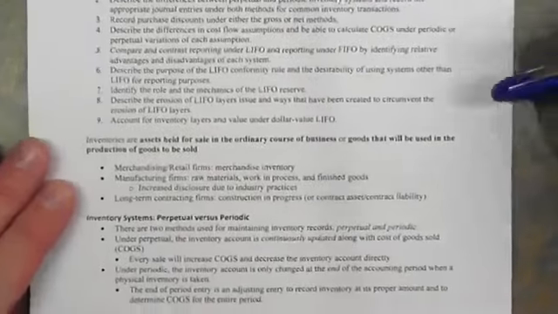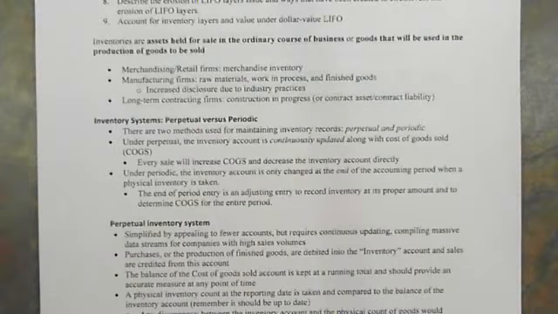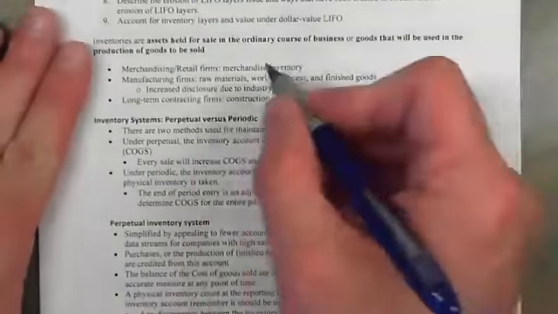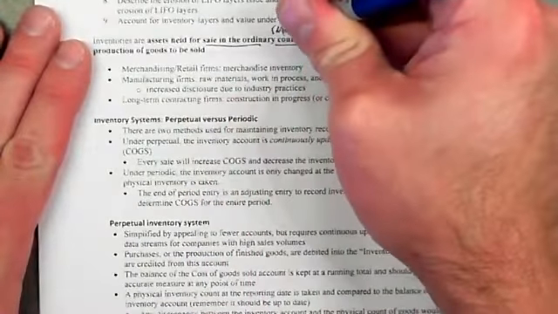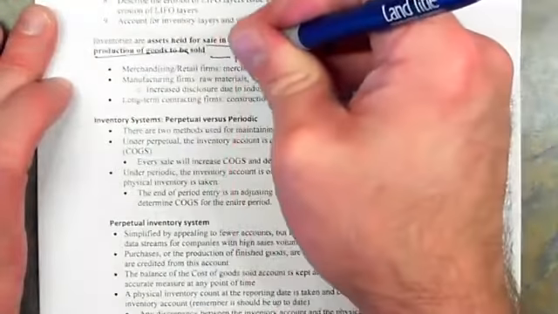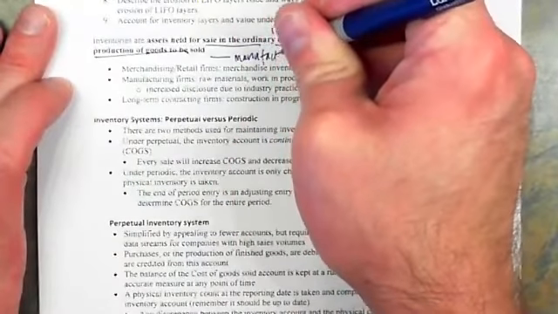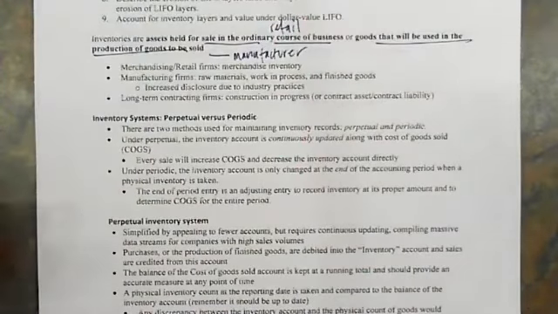So let's start off with a real basic definition: inventory is representative of assets that are held for sale in the ordinary course of business, or goods that will be used in the production of goods to be sold. And so here we have, of course, goods held for sale in the ordinary course of business. This would be, for example, a retail firm. Goods that will be used in the production of goods to be sold would be more along the lines of a manufacturer. These are the two main types of firms, retail and manufacturer, that will have inventory on their balance sheet.